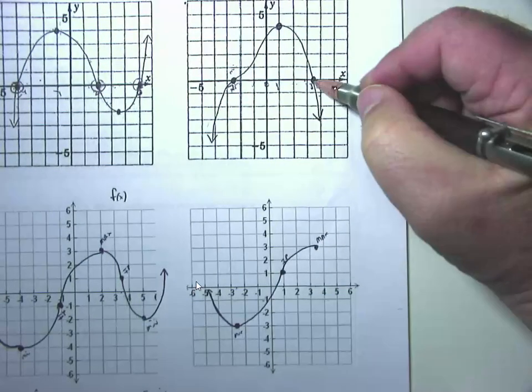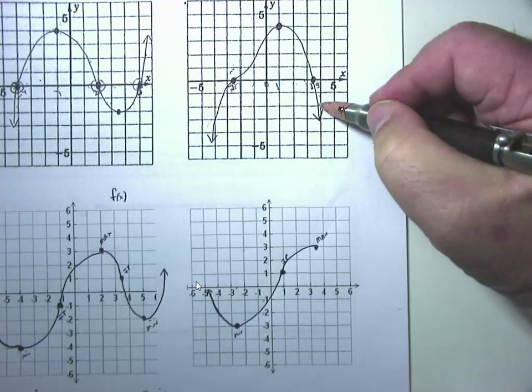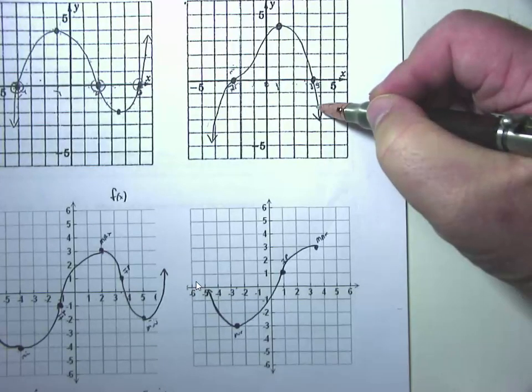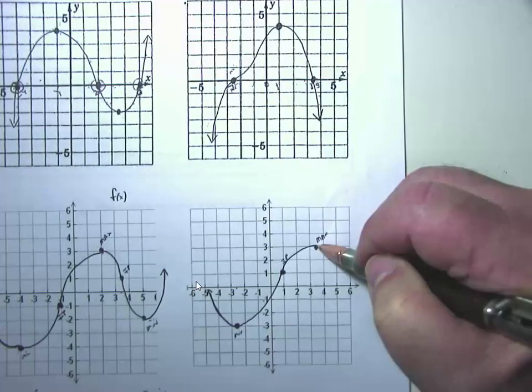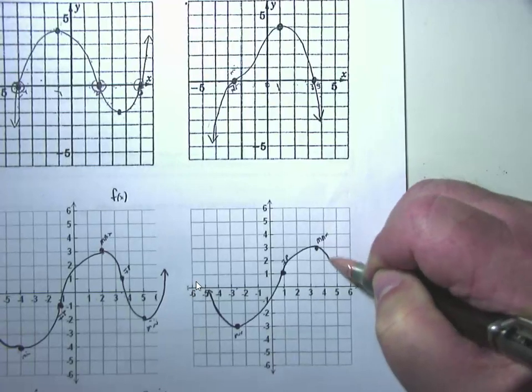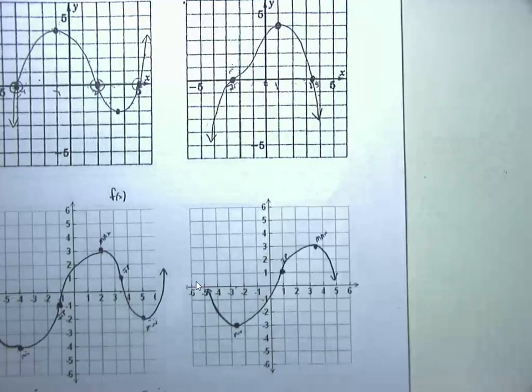And once I hit 3.5, my derivative is negative because it's located below the x-axis, and my slope is negative. I've got to be decreasing and concave down. And there's the general shape of the graph. And then I can go back and answer the questions.